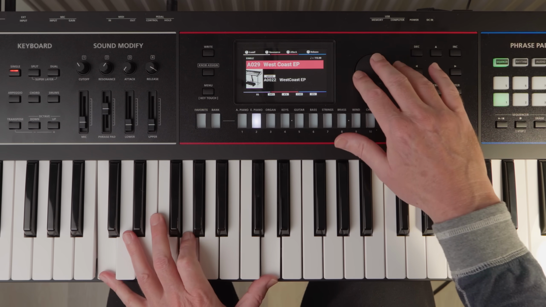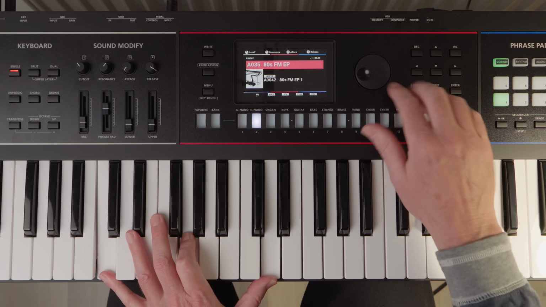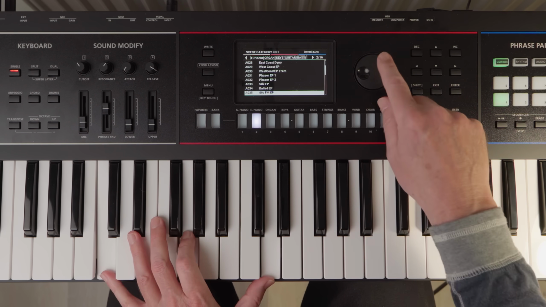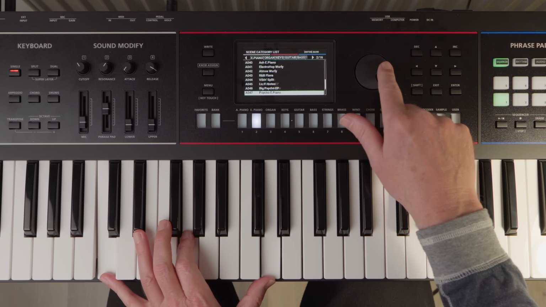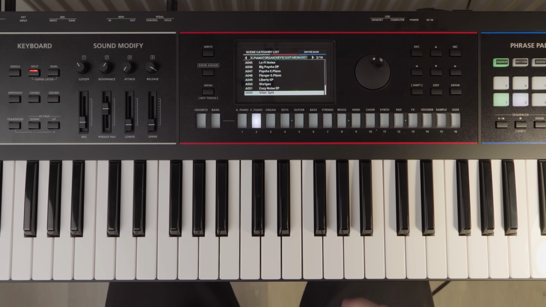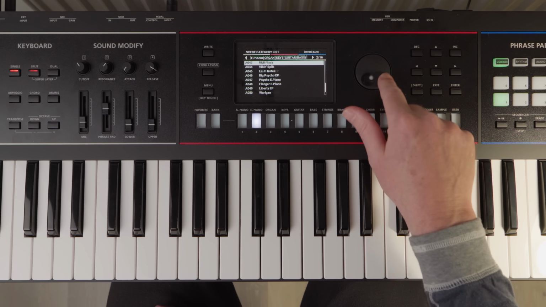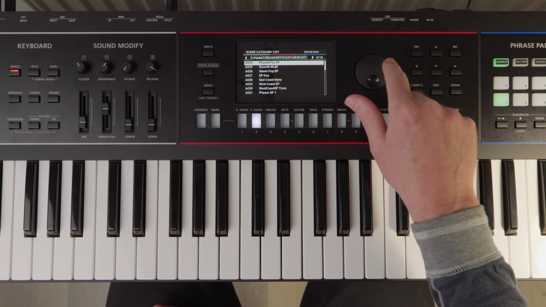E-piano. Some very nice sounds, no doubt. Yep, you can even press enter, then you get a list view. And look at all those. Hang on. We've reached the end of the list already. There were only about 30 there.